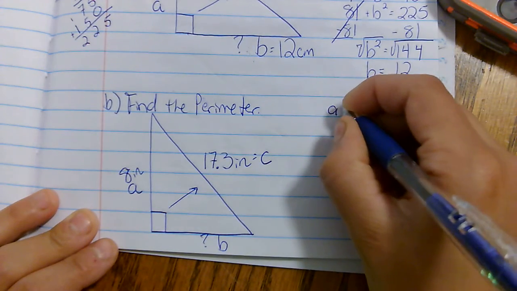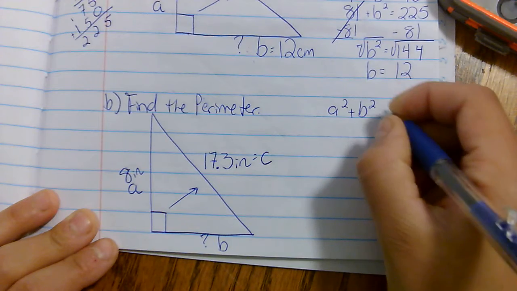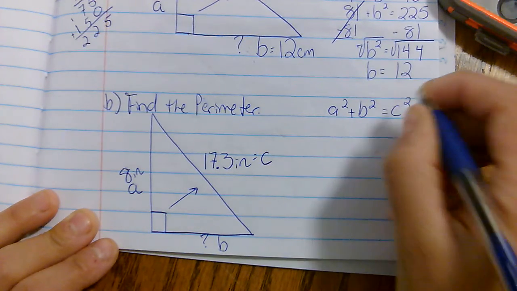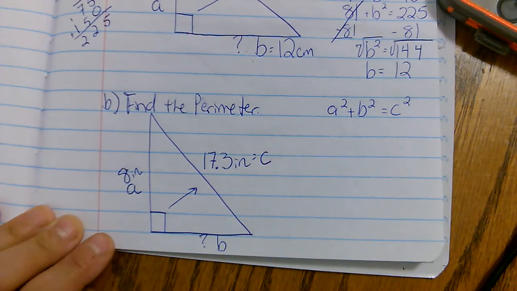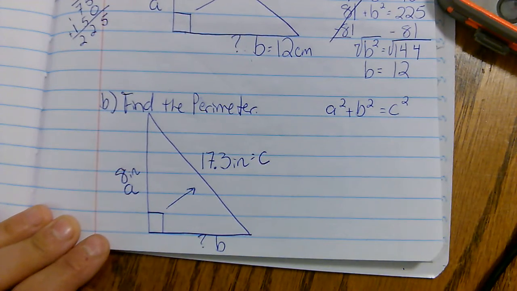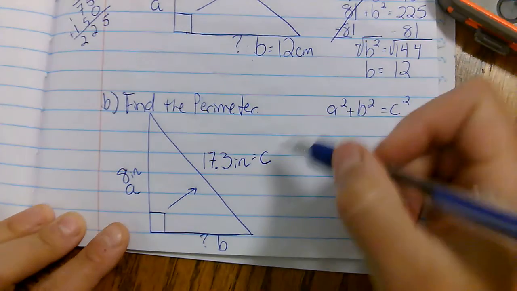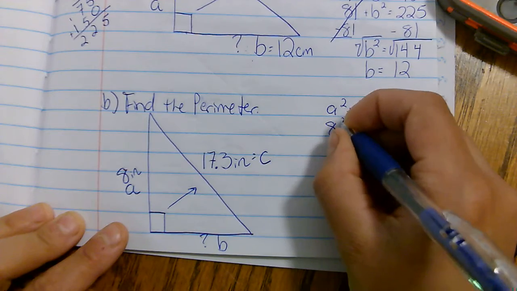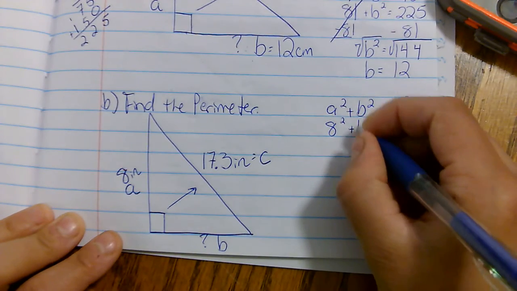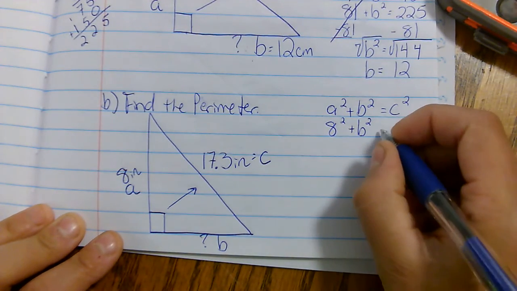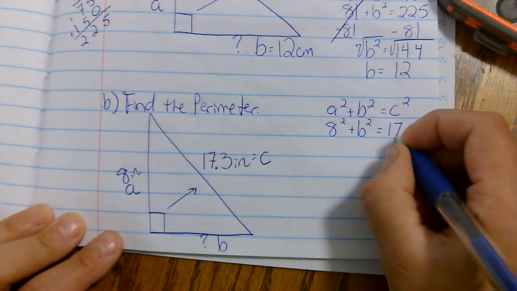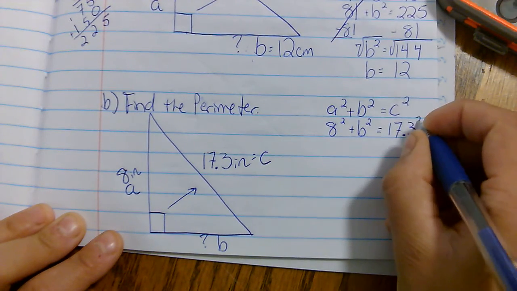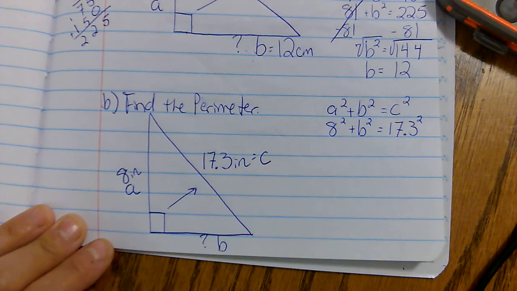I always rewrite my theorem. And first plug in the values before you solve anything. So A squared, that's 8 squared. We don't know B. And 17.3 squared is my C value.